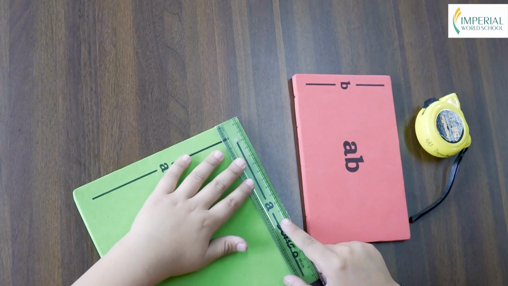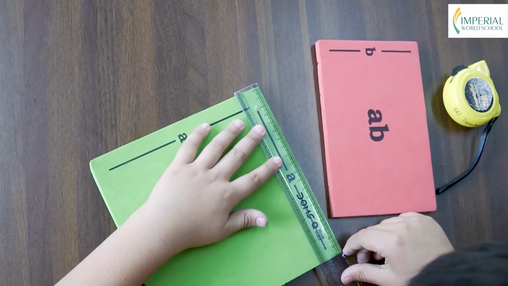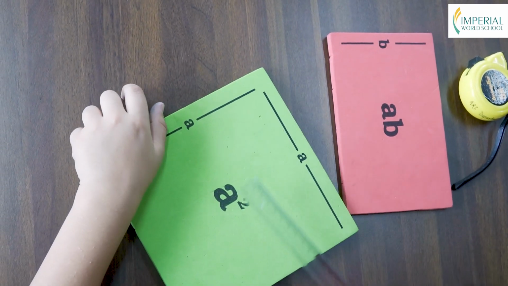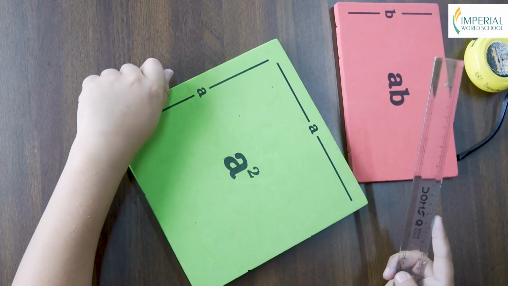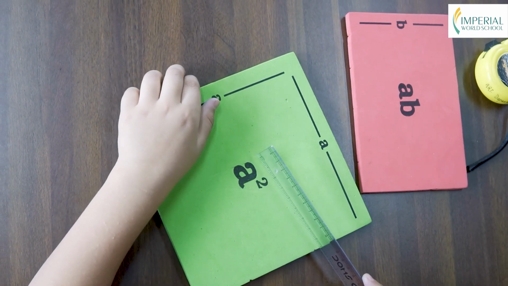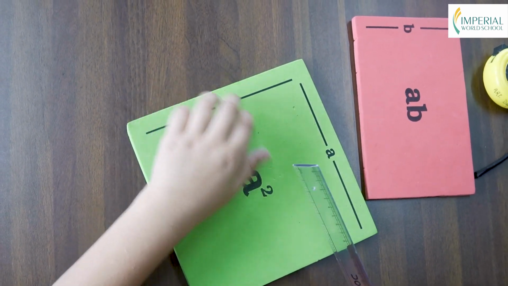Noor, would you like to tell how to find the perimeter of a square? Yes. As you see, this square is 20 centimeters. So 20 times 4 equals 80 centimeters. So the perimeter of this is 80 centimeters.